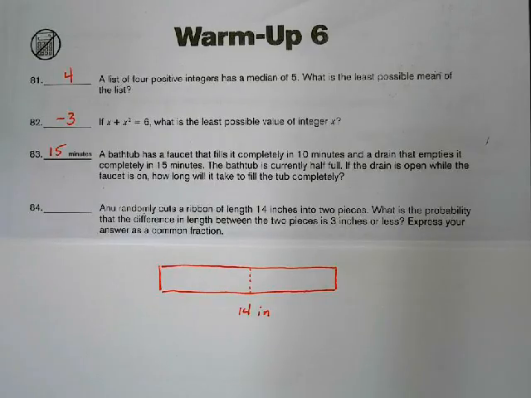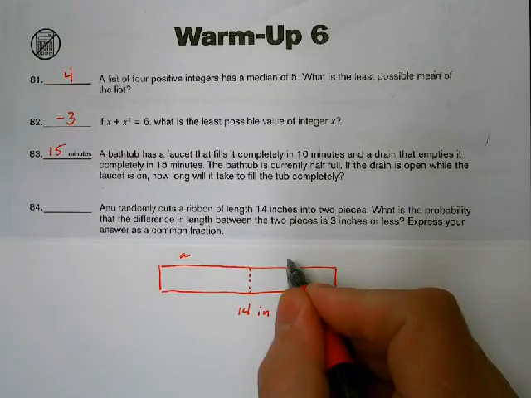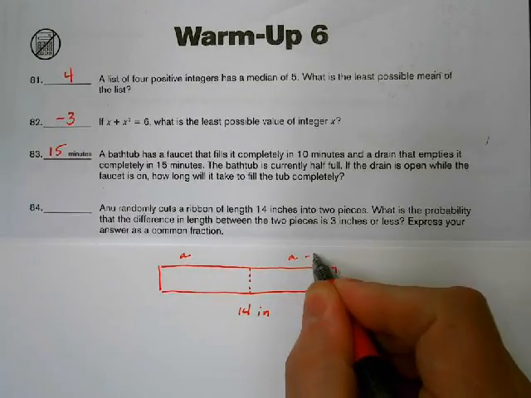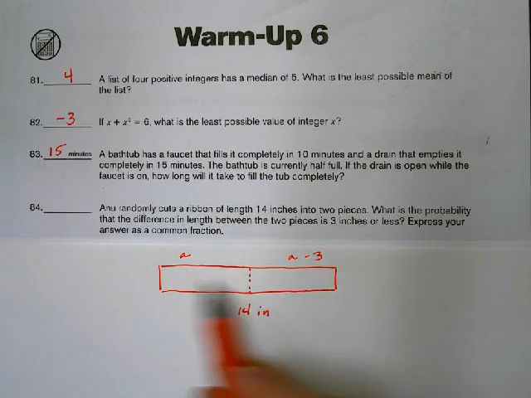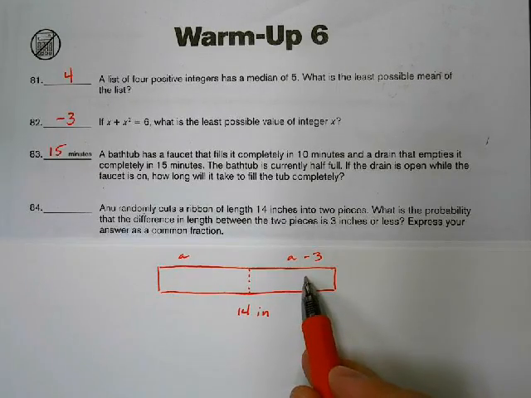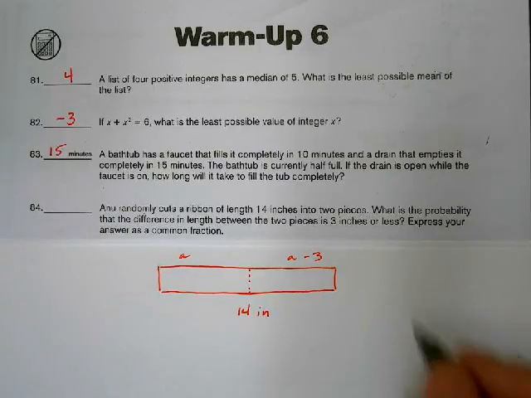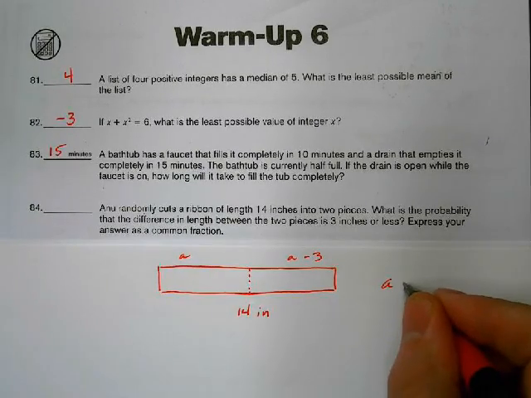So I know I can cut it somewhere around here. In order to find out exactly where, I can look at the difference between A and A minus 3. A is where I cut it, or the length of this segment here. A minus 3 would be the length of the rest of it. So I'm going to do A plus A minus 3.